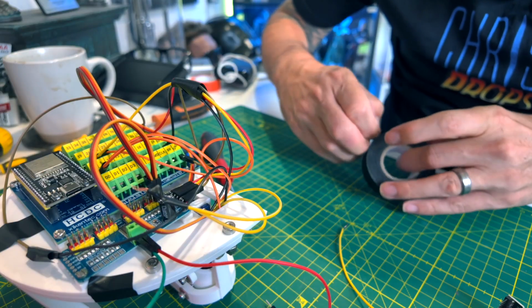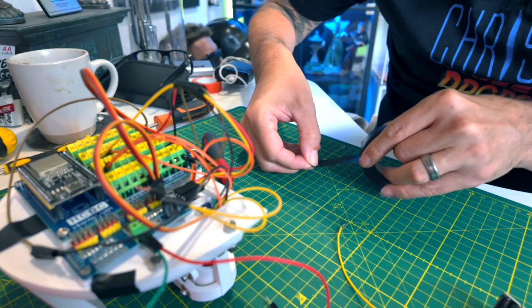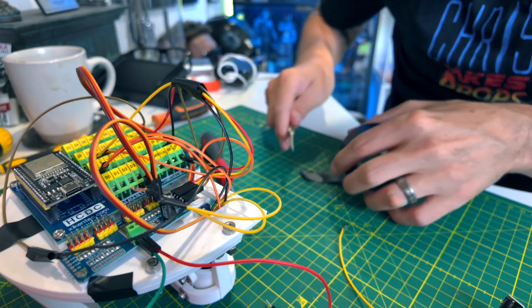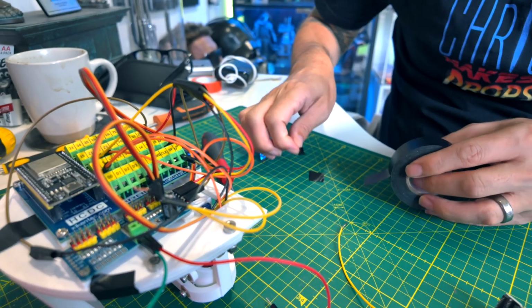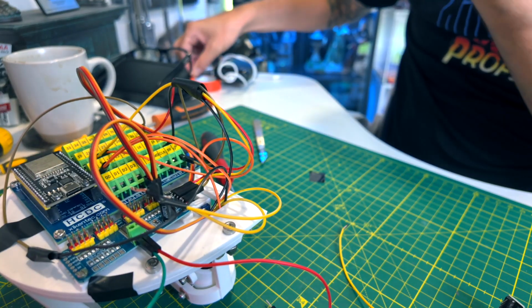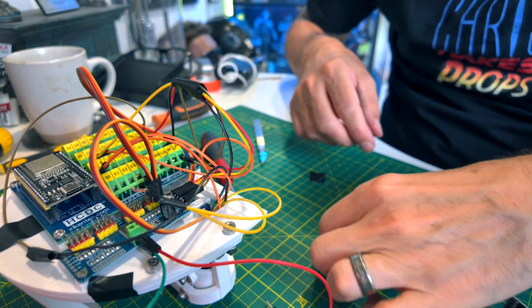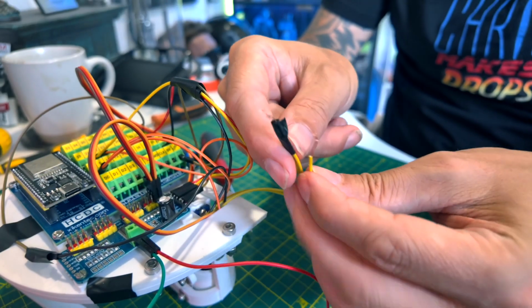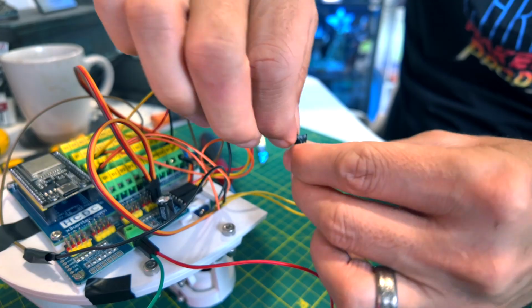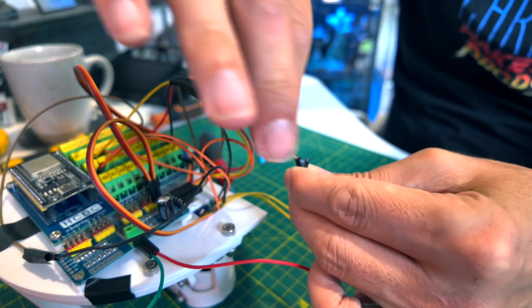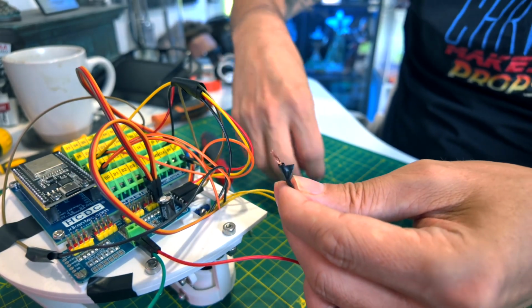Now, I'm sure any electrician out there or anyone who's used to these things is probably looking at my job and going, eek. But hey, it works, and that's all I care about. So I'm going to take this, add it to that, so it's all part of the same thing. Put it together, just give it a little twist. Take my tape.